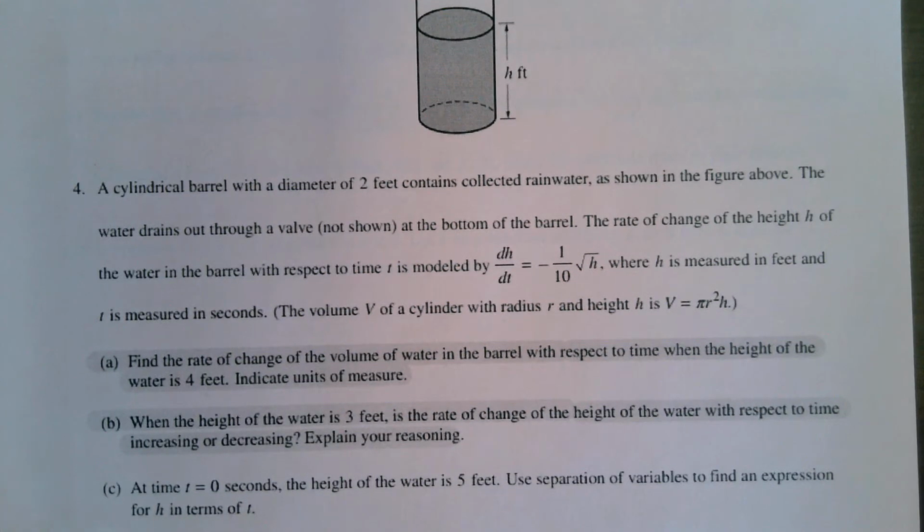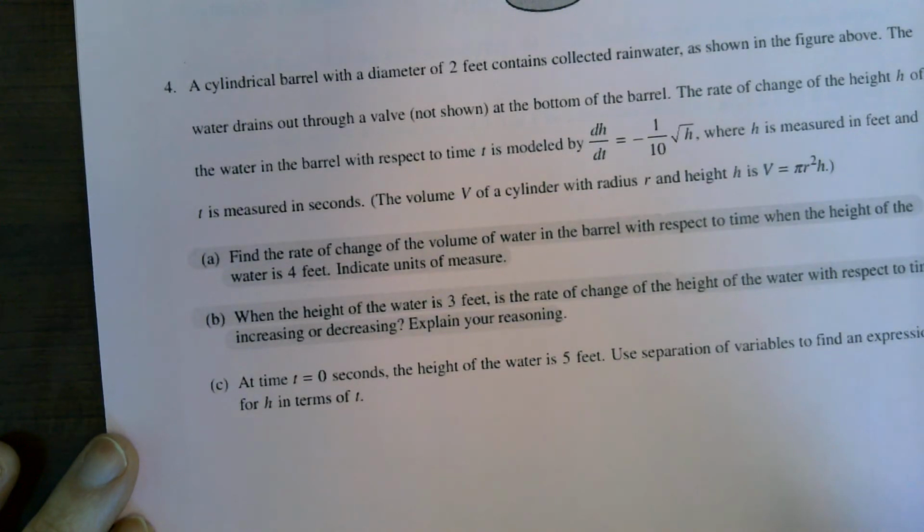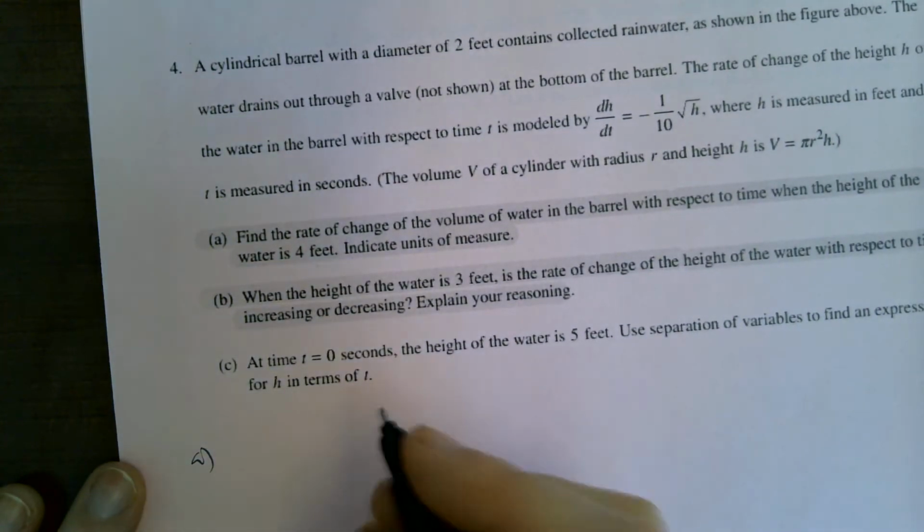So part A, find the rate of change of the volume of the water. Guys, there's actually two ways of approaching this. I'll just approach it this way, okay? All right, let's think about what we know.